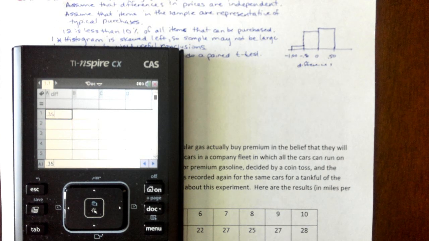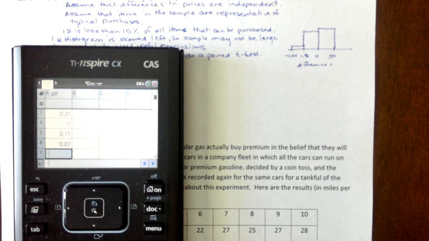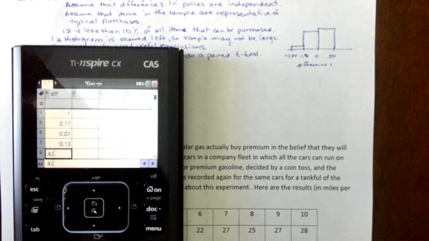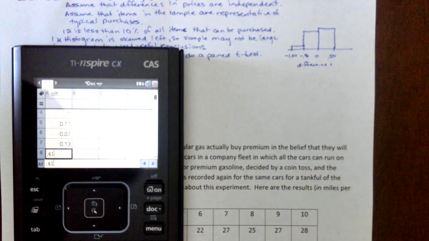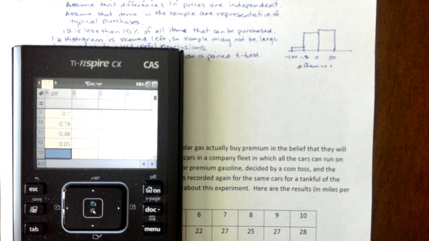So I had 0.35, 0.30, 0.31, -1, 0.11, -0.07, -0.13, 0.41, -0.10, -0.19, -0.48, 0.05.